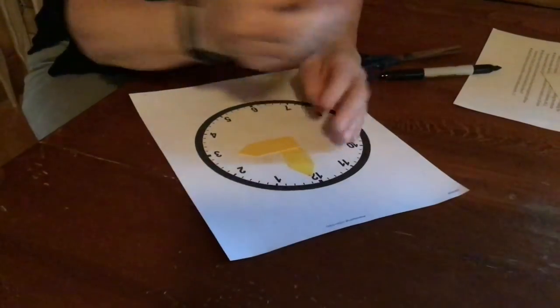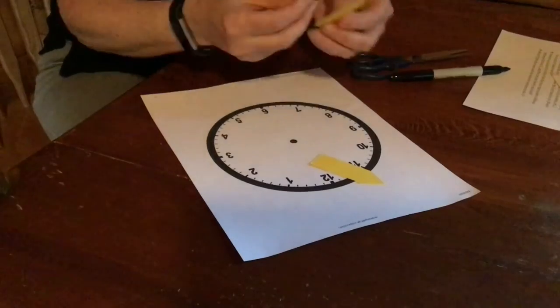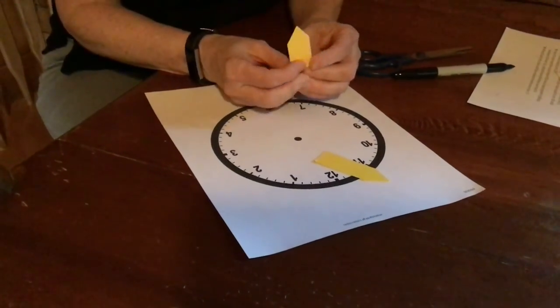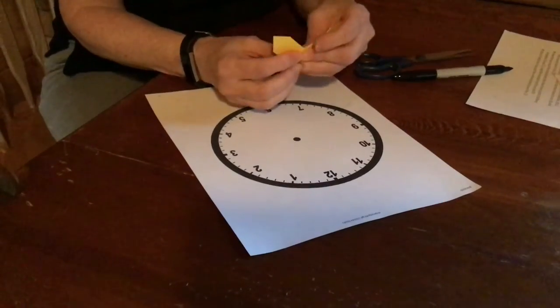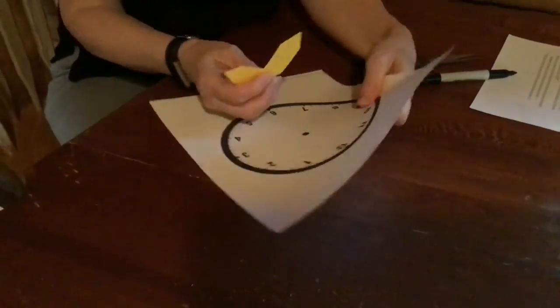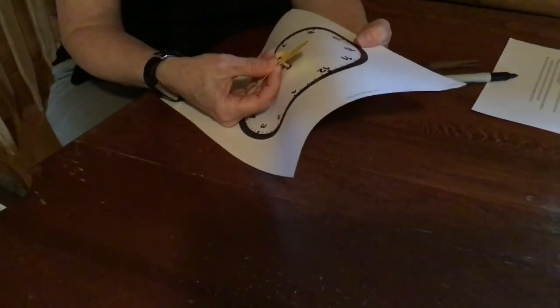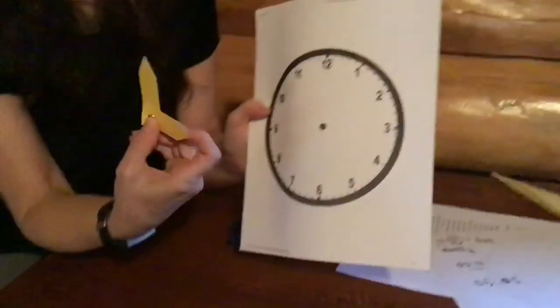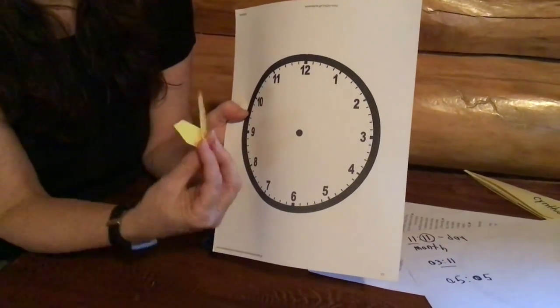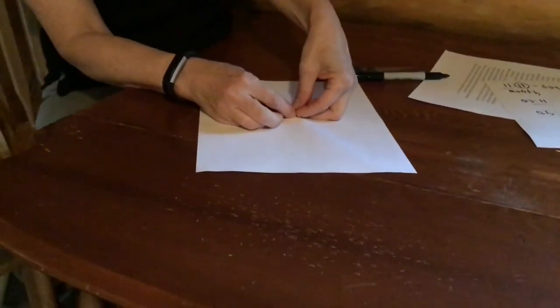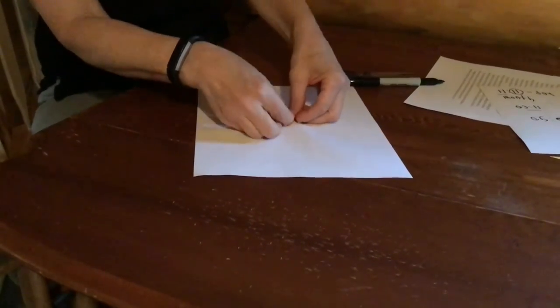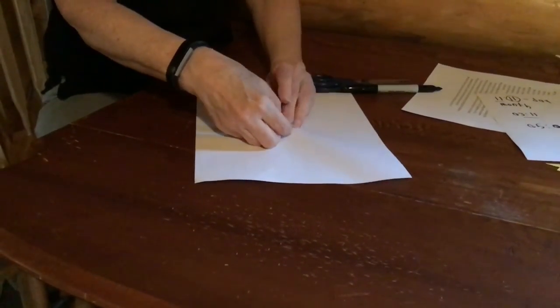So let's just put that on our clock. Take your brad fastener and poke a hole through each one. Doesn't matter which hand you put on top. At least to me it doesn't. I don't know if on a clock it makes a difference. And then once you got those two together, then put it right through that black dot in the middle. So you've basically just made an analog clock so that we can mess around with the hands and tell some time.